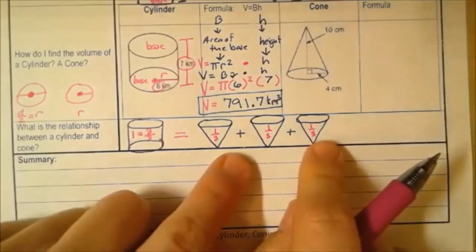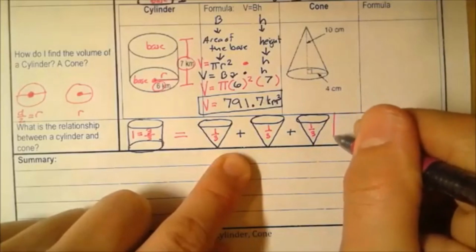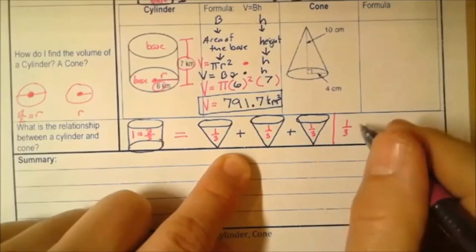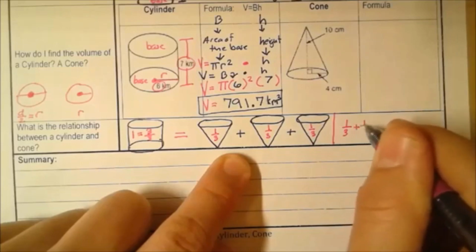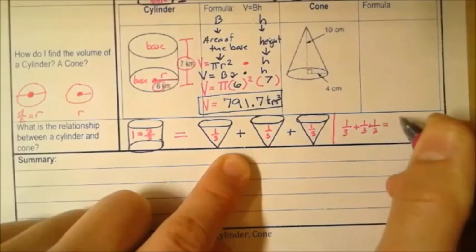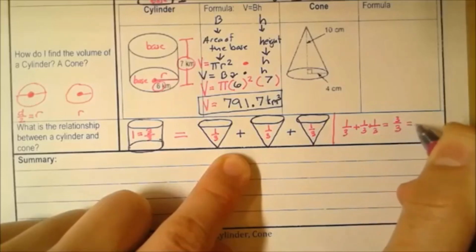And the reason I say that it's 1/3 is because if we do some math, we go back to where you were dealing with adding rational numbers. Let's do some 6th grade math. We have 1/3 plus 1/3 plus 1/3 is equal to 3/3, which equals 1.